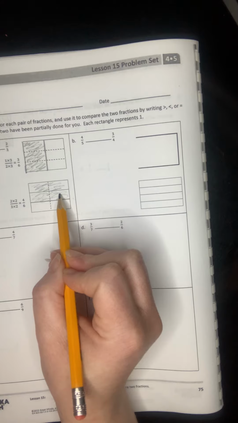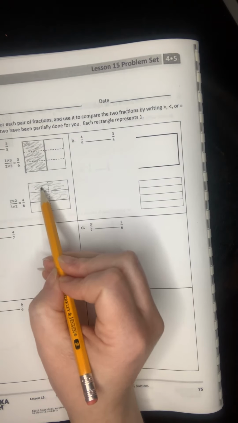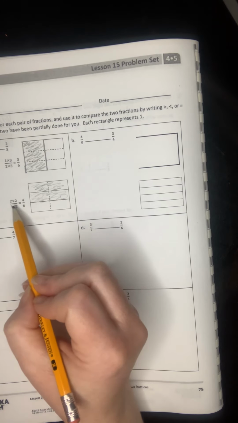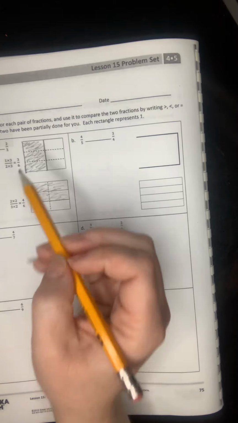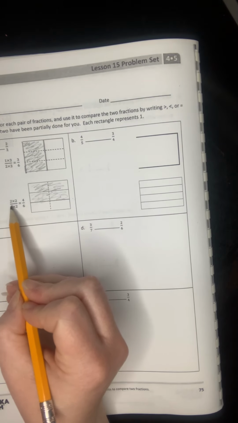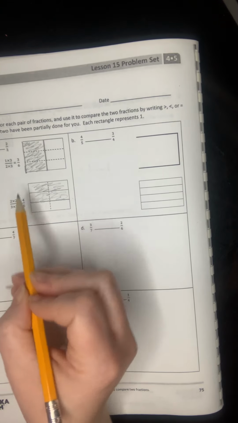And I can see that 1/2 is smaller than 4/6, which is the same as 2/3. So what you're doing is you're making them equivalent. Remember, anytime you multiply a fraction by the same numerator and denominator, same number, you get equivalent fractions.